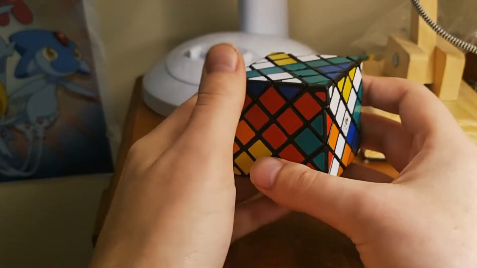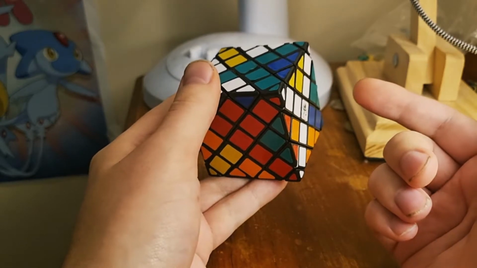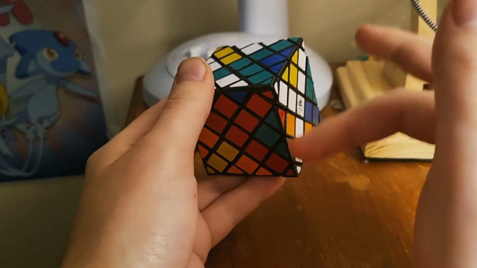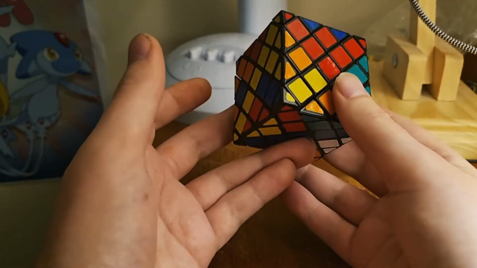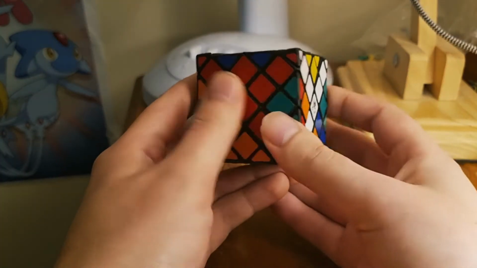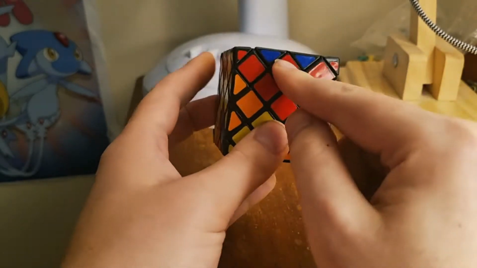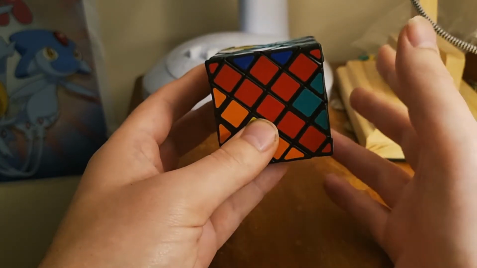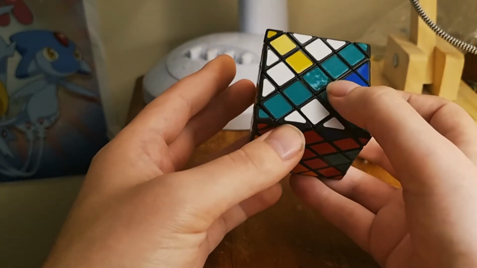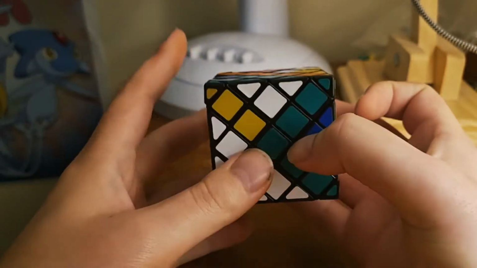And once we've cycled the other three, we're going to exchange those, which will reverse that 3 cycle. It's very hard to explain, but I'll explain it the best I can. So basically you want to set it up so that these don't go in the first time. And you also want this color to be the same color as that, which needs to be there, okay?